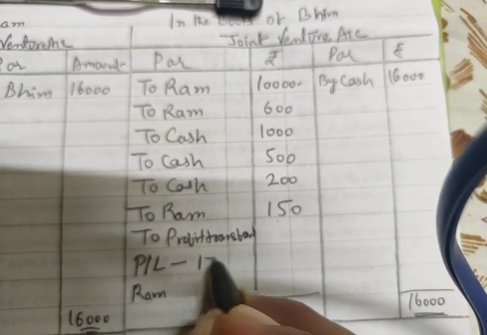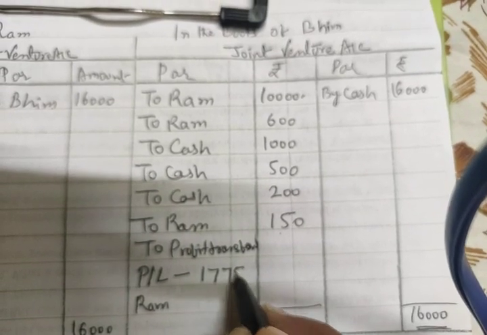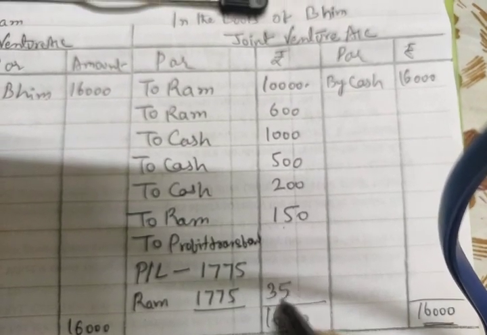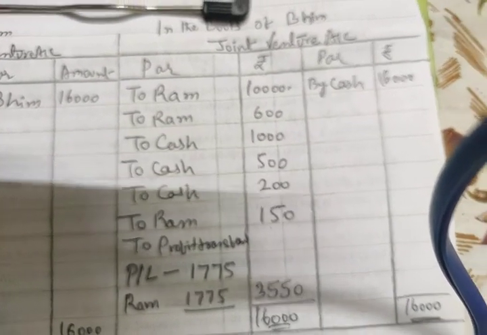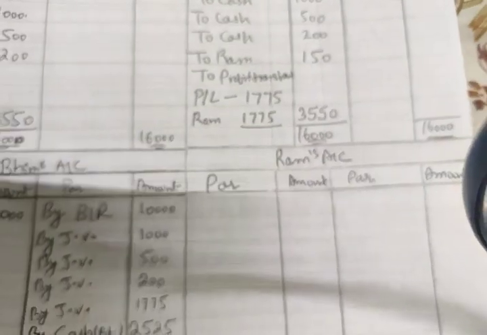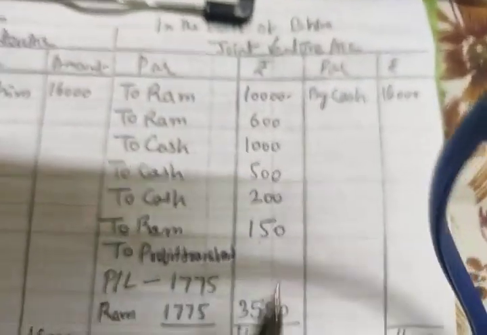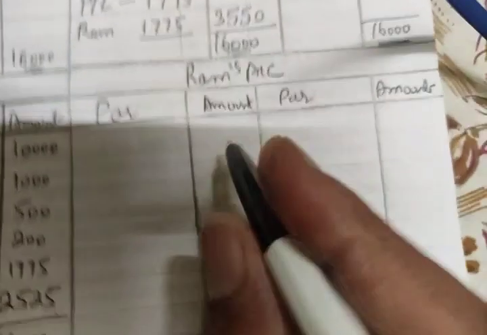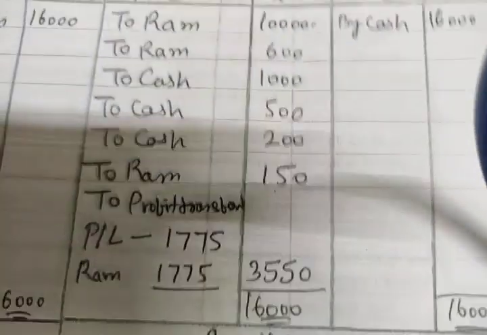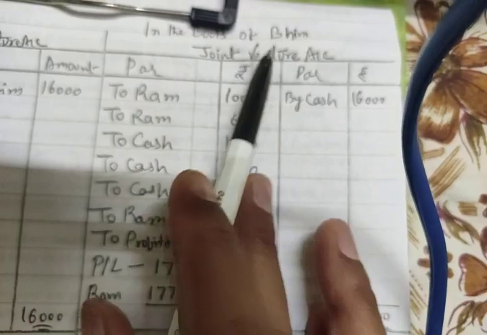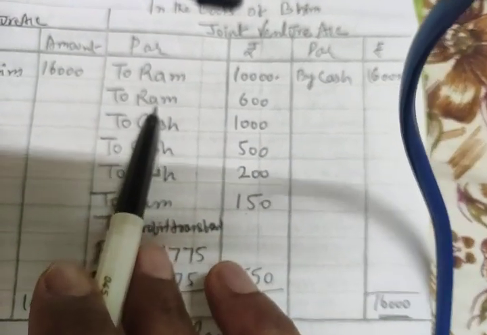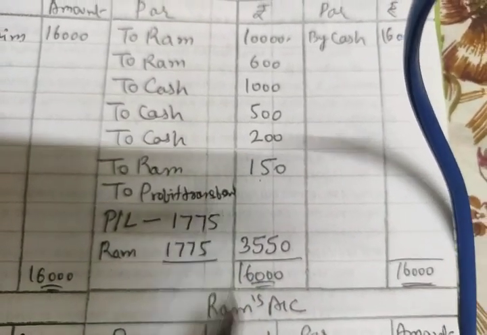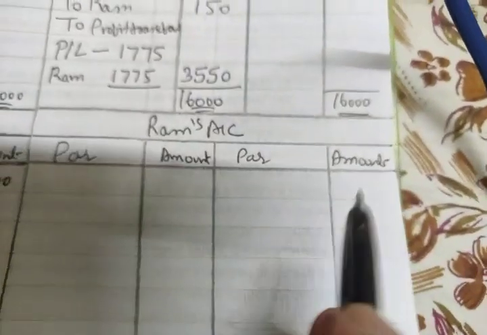One will be in the P&L account of Bhim and one will be in Ram's account. And as we have already seen earlier, the profit is going to be distributed equally between both partners, because the total profit is 3,550 and their profit sharing ratio is equal, 1:1. So the joint venture account in the books of Bhim is also over. Now only Ram's account is left, for which again we'll take the help of the joint venture account in the books of Bhim. Whatever entries we have in the name of Ram, those will appear as the counter entry in Ram's account.